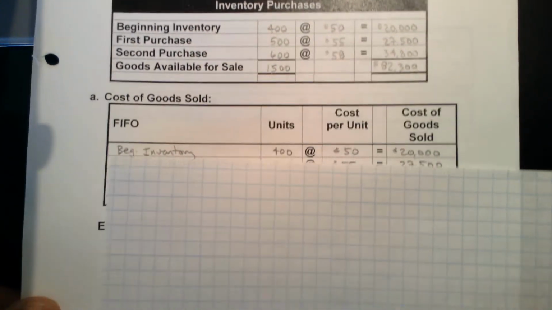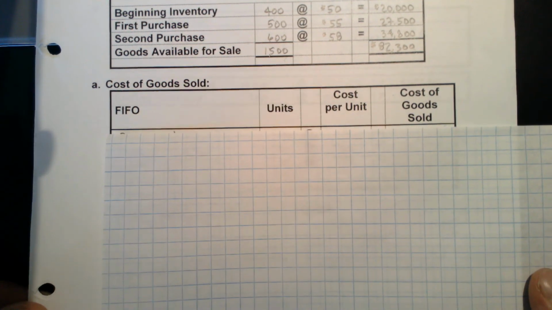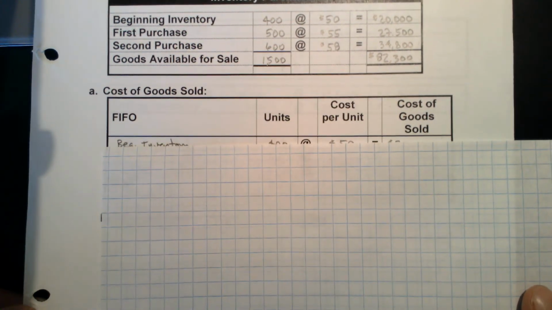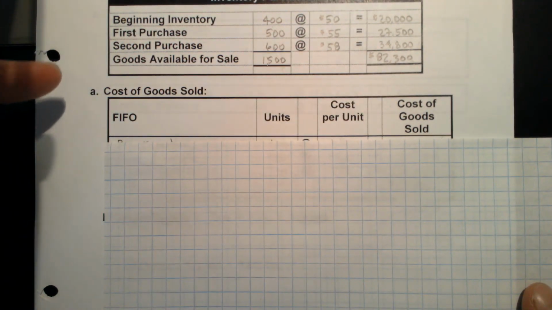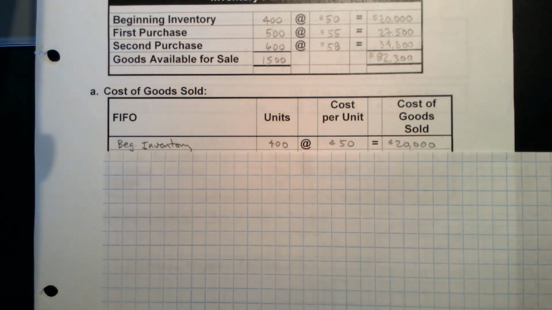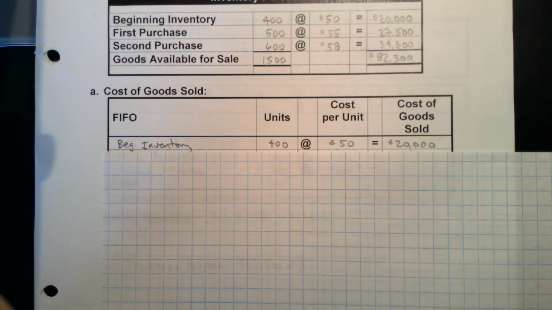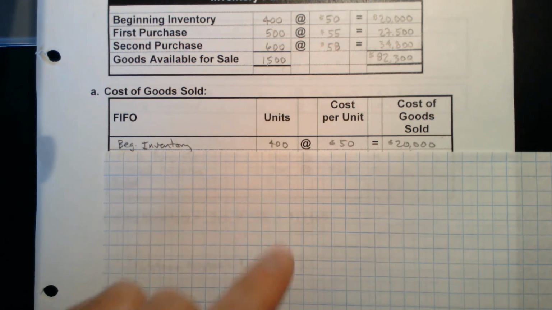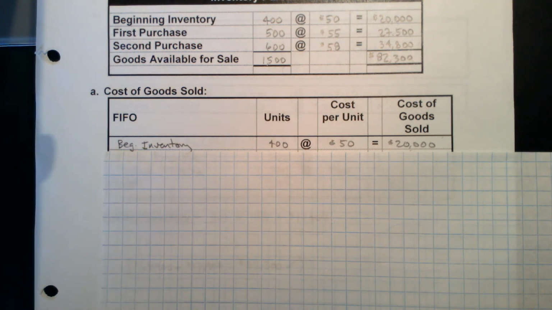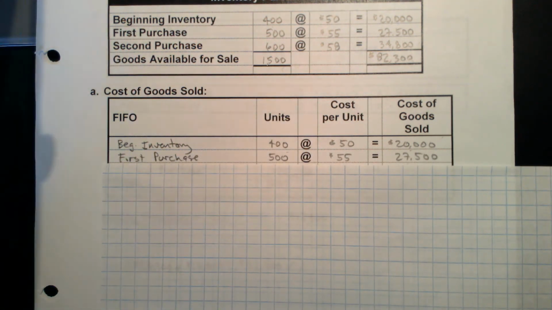So in the first case here, FIFO, I'm going to assume that I'm going to give customers the oldest stuff first. So in this case, the oldest stuff is my beginning inventory. So I give them that first layer of inventory, 400 at $50, $20,000. Now I sold 1,200, so I'm not up to that yet, so I'm going to need some more. So I'm going to give them all 500 from my first purchase.